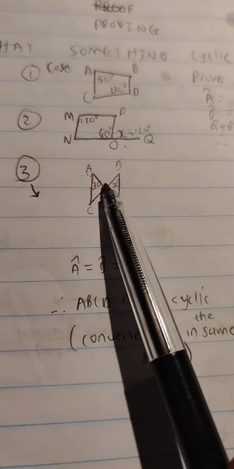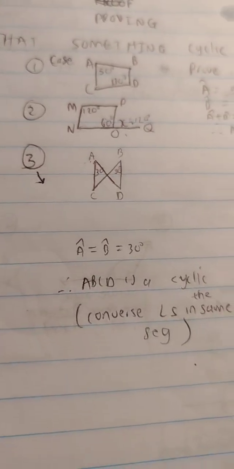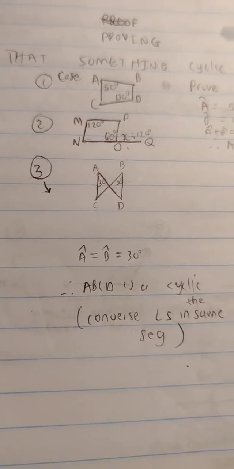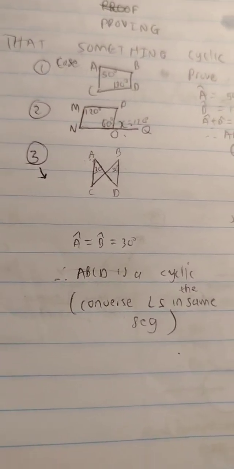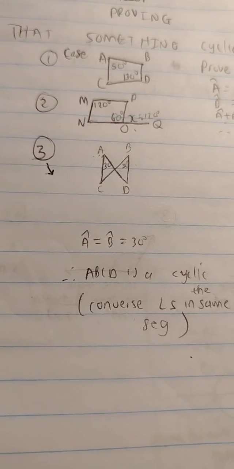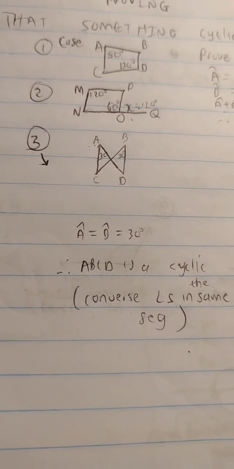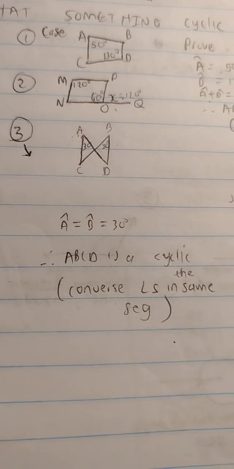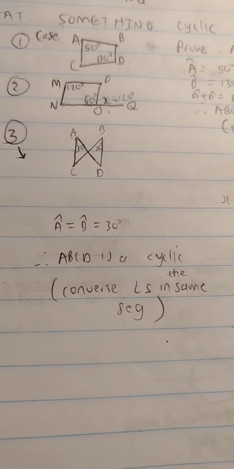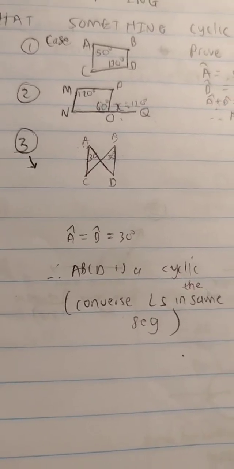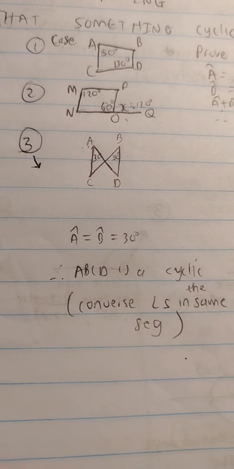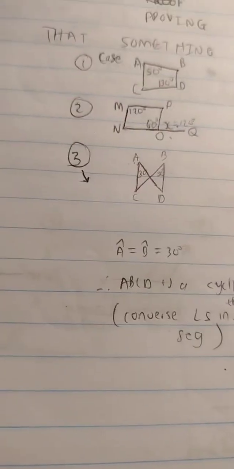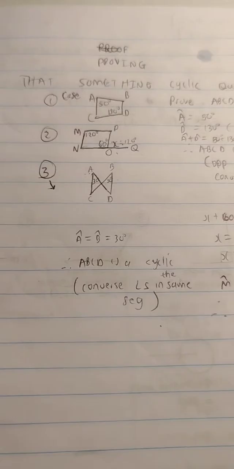We prove that indeed the angles that are subtended on the same side are equal. Then we just say converse angles in the same segment. So yeah, converse, guys, I think works wonders. Converse, converse, converse. So let's stick to converse, because I think it just nicely summarizes.